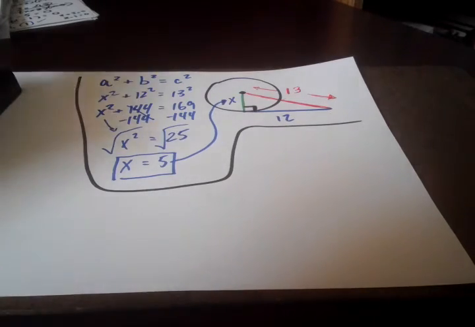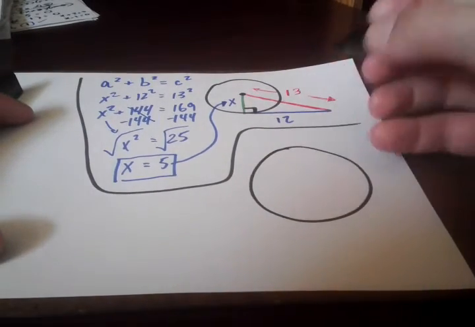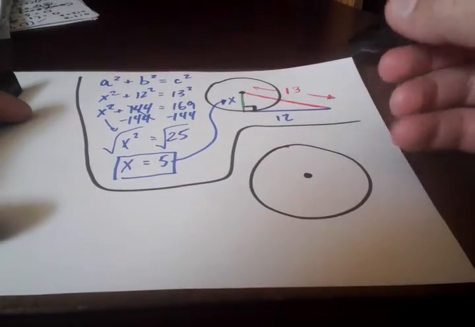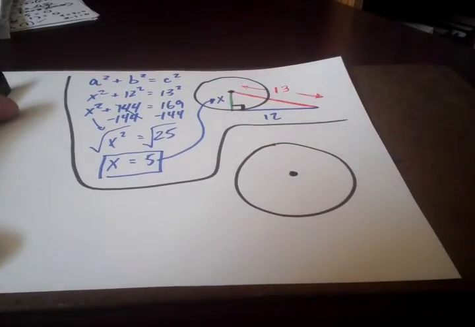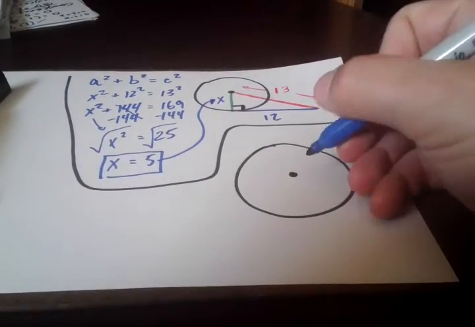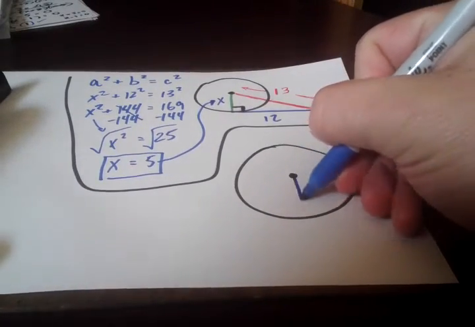Well, the way we prove it, again, is with the Pythagorean theorem. Okay, and you can see this, I think, in your book here. This is example 3, reminder.